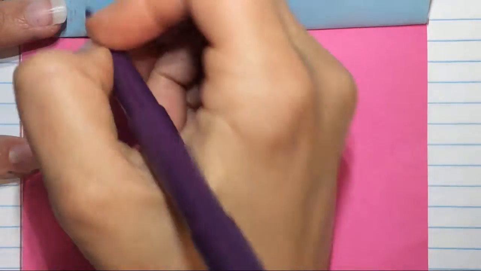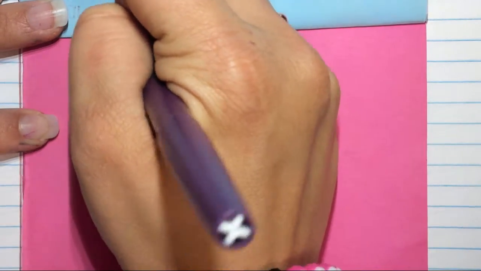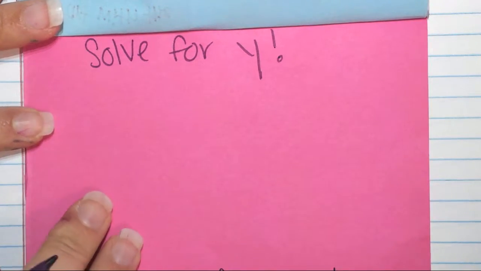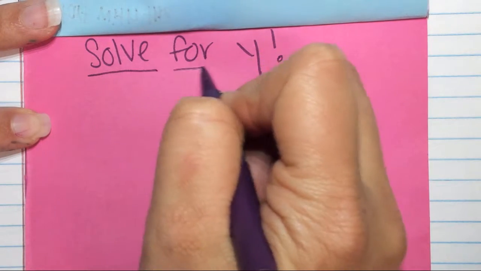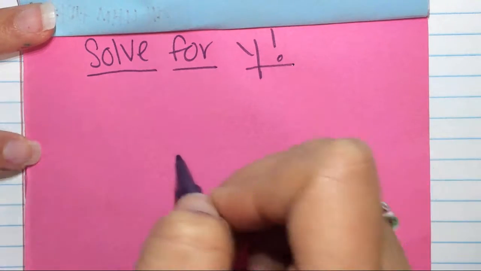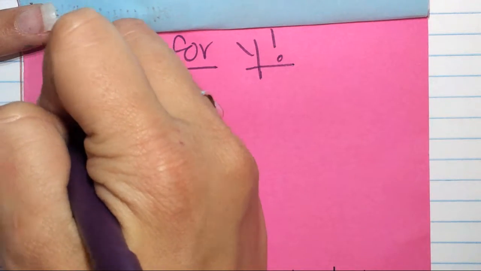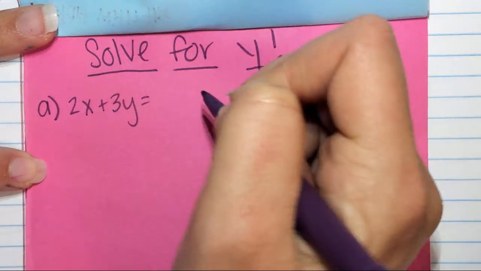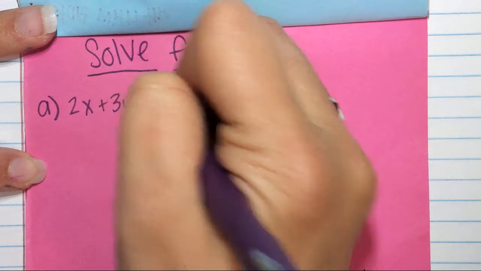Okay, so how to write from standard form. Standard form is ax plus by equals c. So you solve for y. Anytime you're trying to write slope-intercept form from standard form, you solve for y. Isn't that what we've been practicing in our math workshop over and over? Yes, it is. There's a reason we do the things we do. So the first one that we're going to do is 2x plus 3y equals 9.